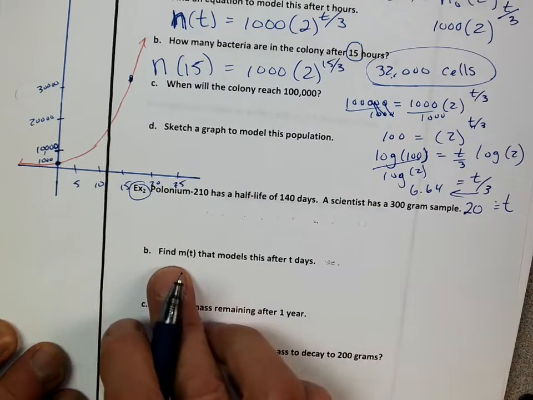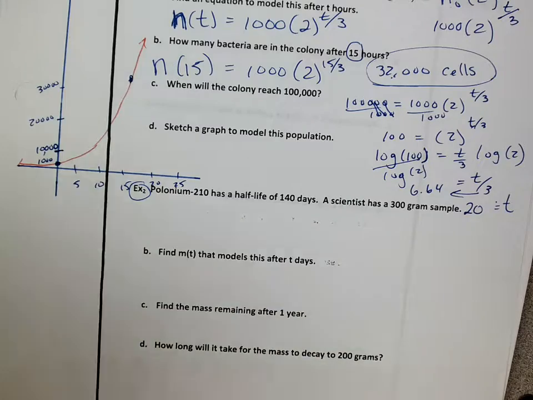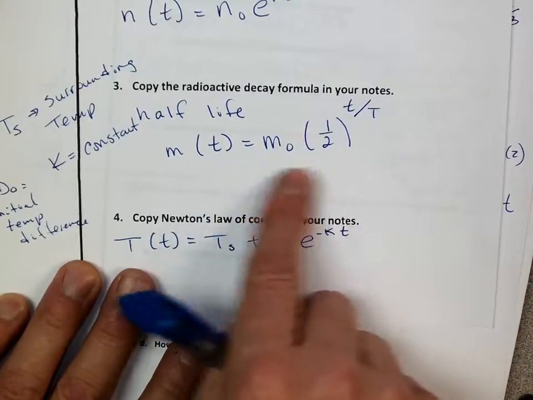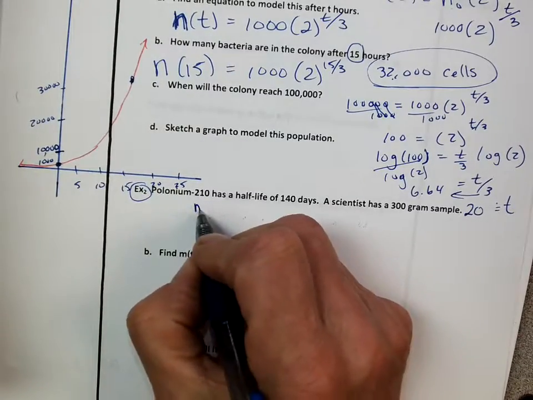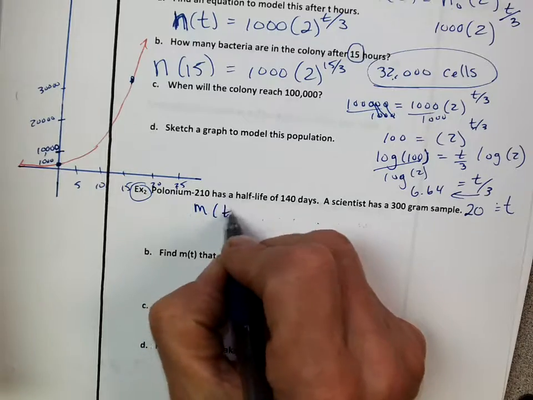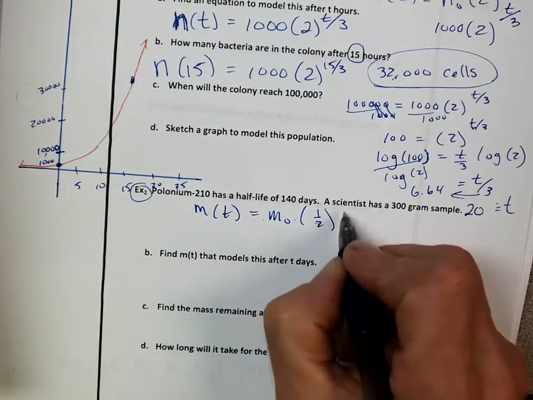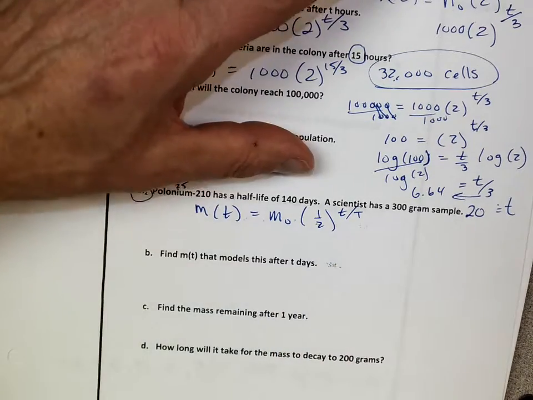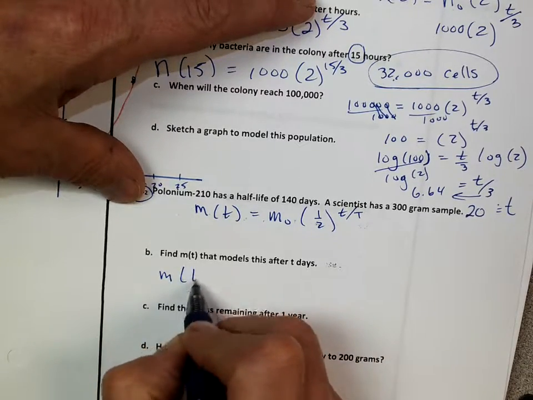Okay, so B, find M of T that models this after 2 days. So I'll go to my half-life formula. Right, I'm going to use this one right here. Okay, so I'm going to use my M of T equals my M0 times 1/2 to the T over the big T, okay? So to make an equation, all right, I'm going to go M of T equals, all right?